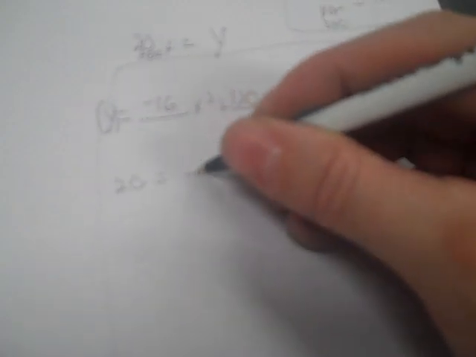But this time, my job is to find the time it takes to land 20 feet above the ground. So 20 feet. Feet is y. So we are replacing the y this time. So 20 equals negative 16x squared plus 120x plus 15.